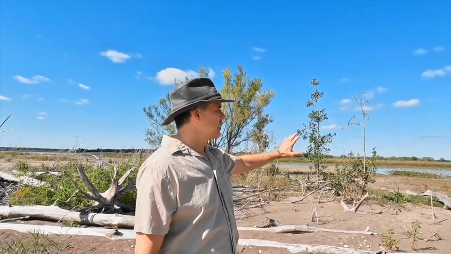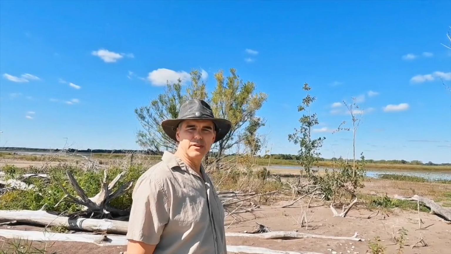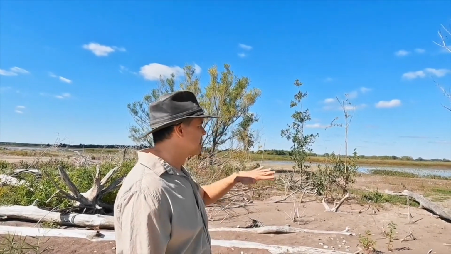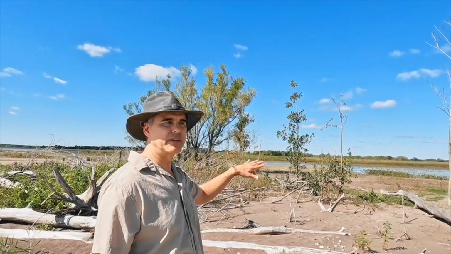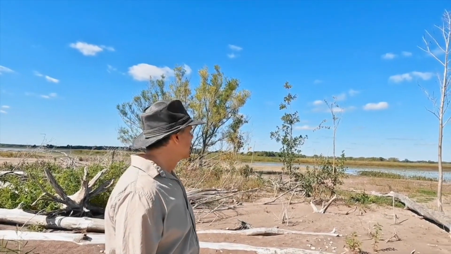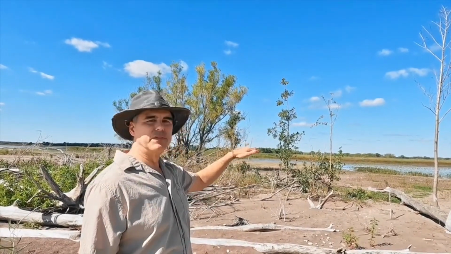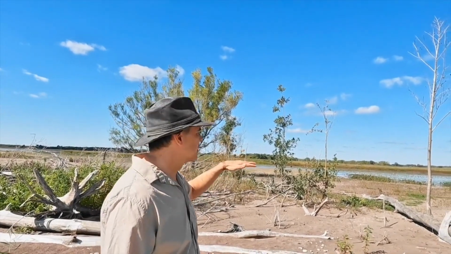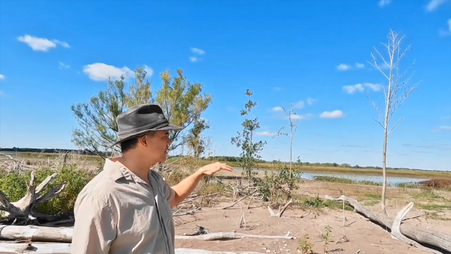This marsh is considered a World Heritage site, and so protecting it is really important. This is a really healthy marsh behind here, and you can see there's a whole diversity of different species back there, and protecting that is really important.